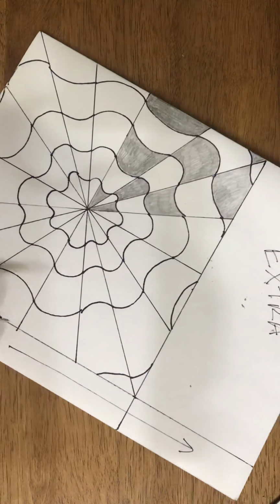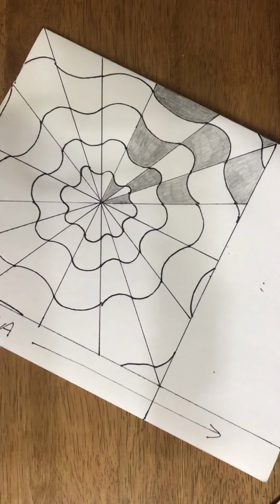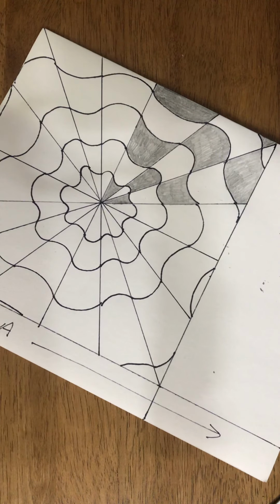Now, I'm not going to bore you and demonstrate the pattern the whole way around mine, but I am going to shade in a few sections for you and give you a few tidbits of information that I think will be helpful and will allow you to complete this, at least mostly complete it, before the end of the class period so that you can post a picture of it by 3 o'clock today for your weekly grade.